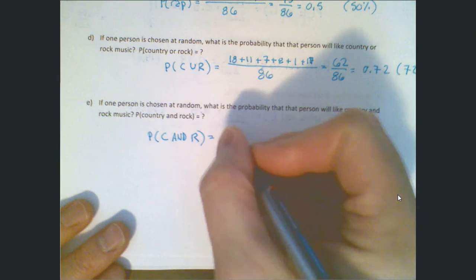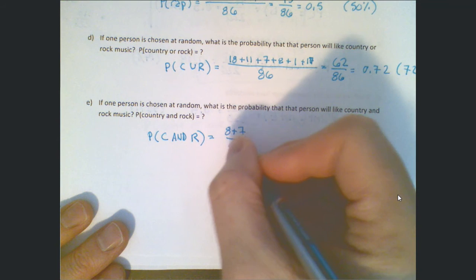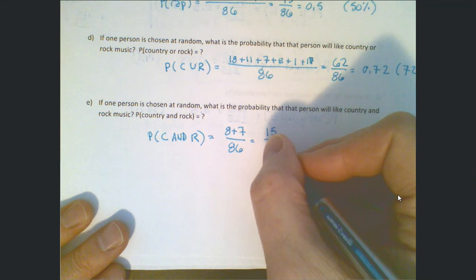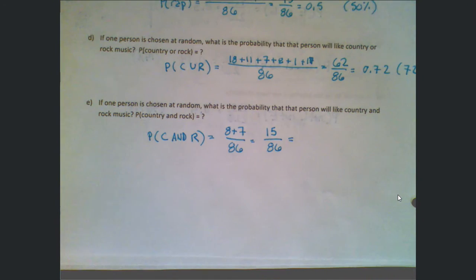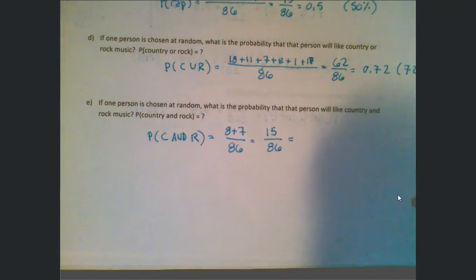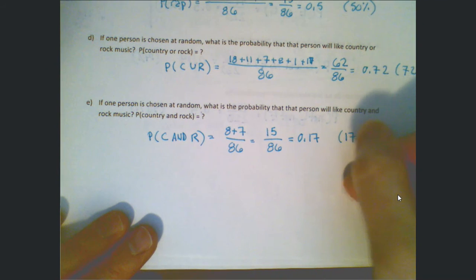Okay. So when we come down here, we just go 8 plus 7 divided by the total of 86. It's 15 over 86. And so 15 divided by 86 is about 17%. So the probability is 0.17 or 17%.